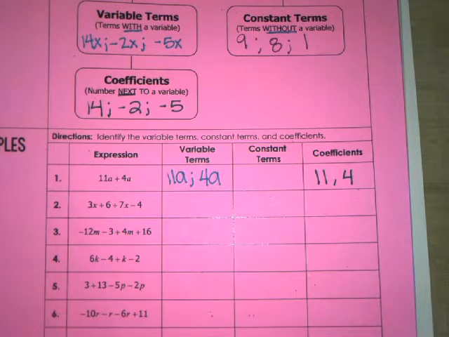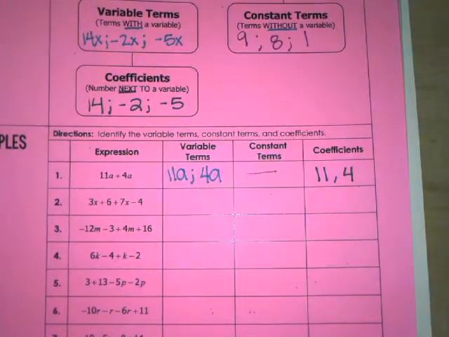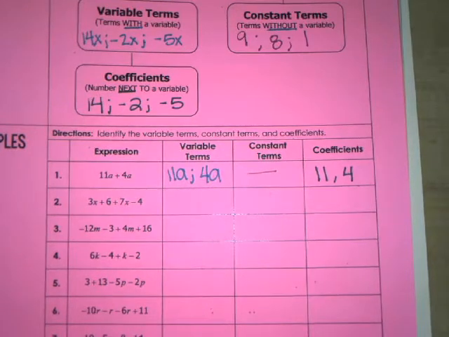And what are my constant terms? They're none. So you either need to write none, N-A, or you can just draw a line through it, because there are none. Why would I not want to write 0? Because that's a number, right, guys? We can't put 0. It's a number. Don't do it. Just write none, draw a line. Just don't ever put 0. Got it?